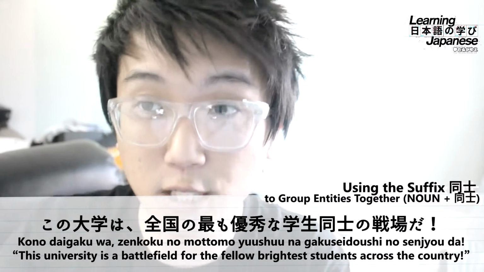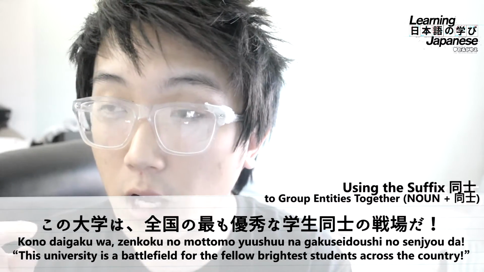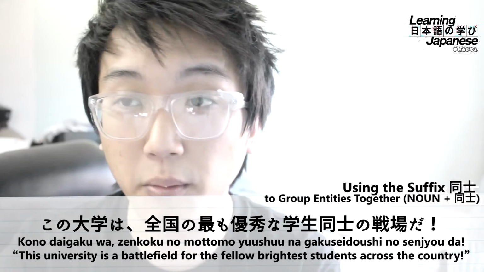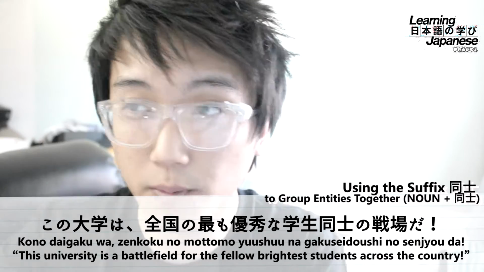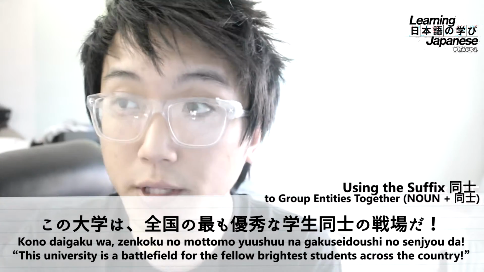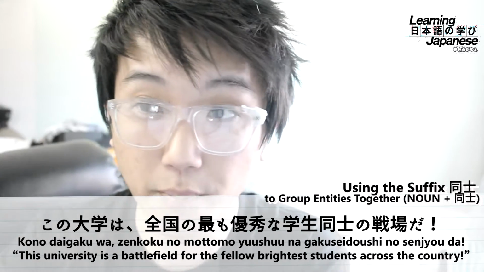Let's break down the sentence bit by bit to see what's going on here in Japanese. So first up, we just have the adjective kono, which is going to mean this. It's going to be modifying the noun right after it, which is daigaku, and this is going to translate to basically university or college. So kono daigaku is going to be this college. We have the particle wa, marking as the topic of the sentence.